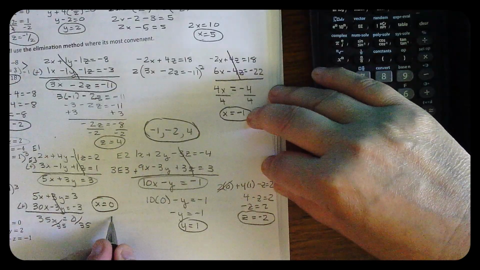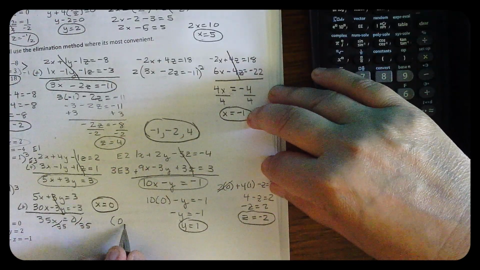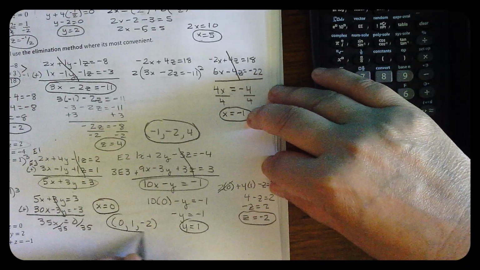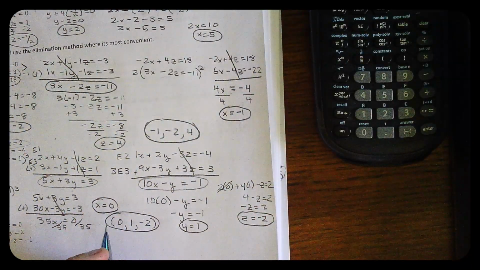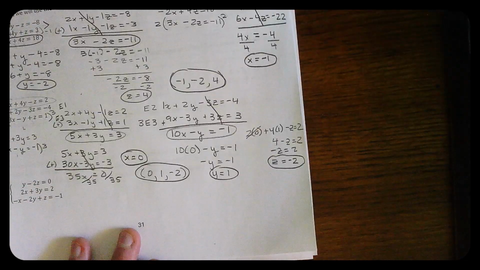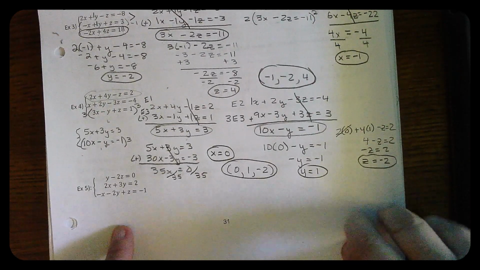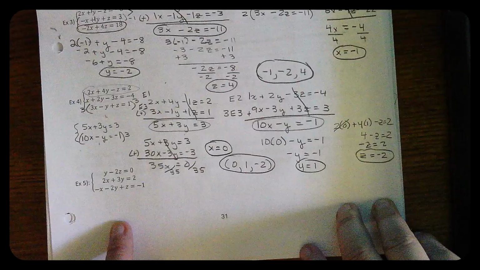So the ordered triple is 0, and then 1, and then negative 2. Okay, so I hope that you could see all of that. But anyway, let's look at example 5.